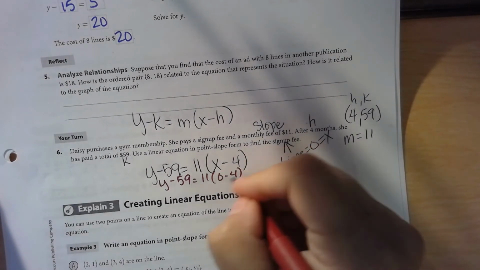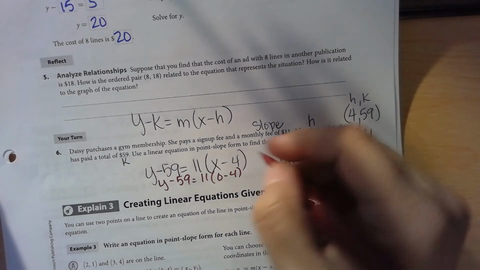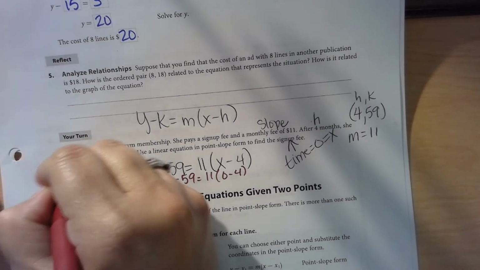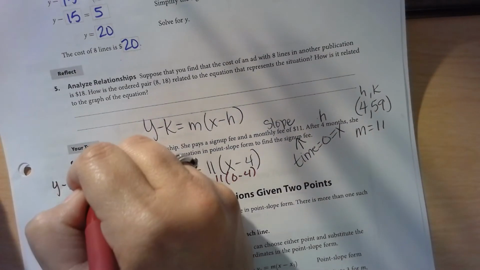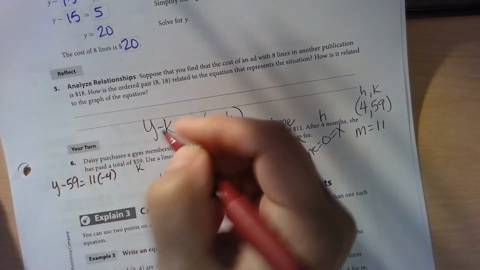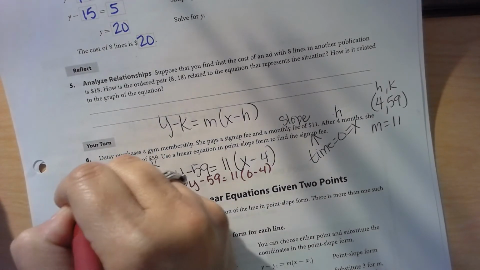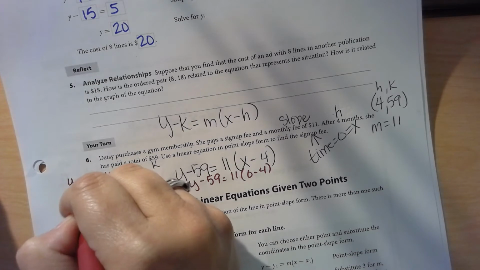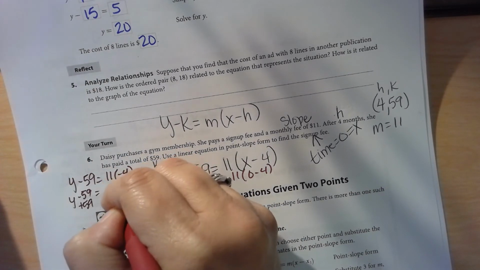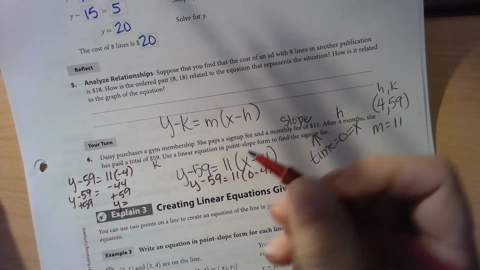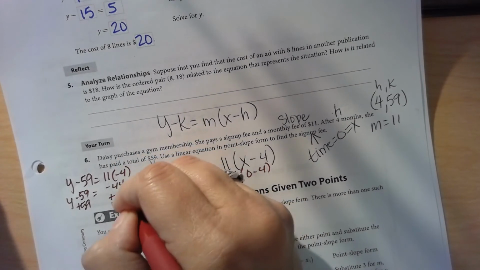So 0 minus 4 is negative 4. That's y minus 59 is 11 times negative 4, or negative 44. And then we add 59 to both sides to figure out that when she started, it cost $15.